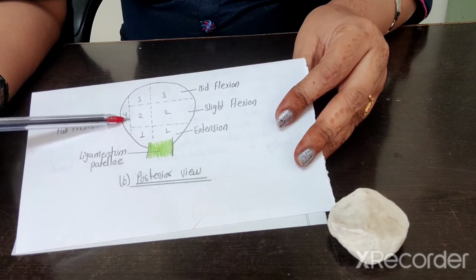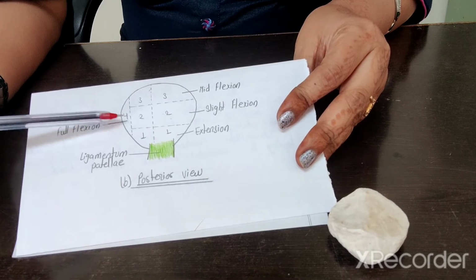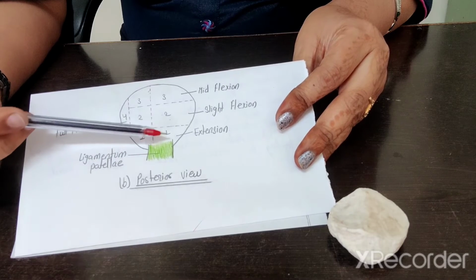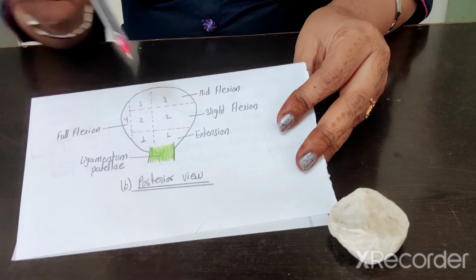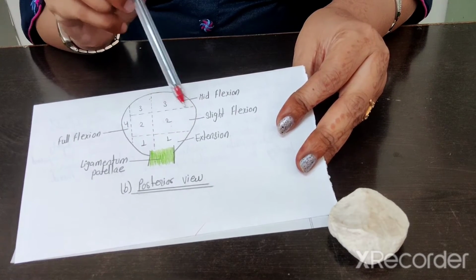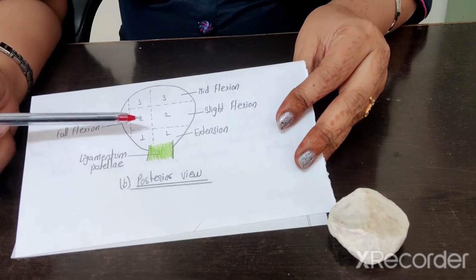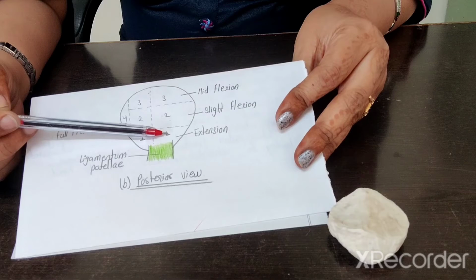This again vertical ridge divides this medial portion into the medial most crest, this medial crest and the medial half. These are the two transverse lines, the first and the second. These transverse horizontal lines are dividing the medial and the lateral halves into three pairs of facets.